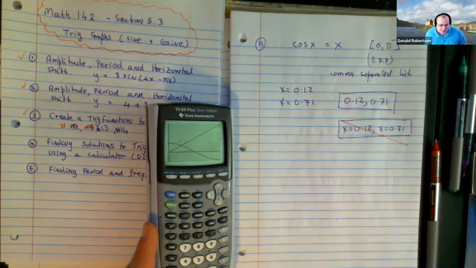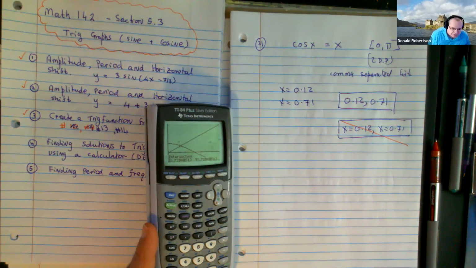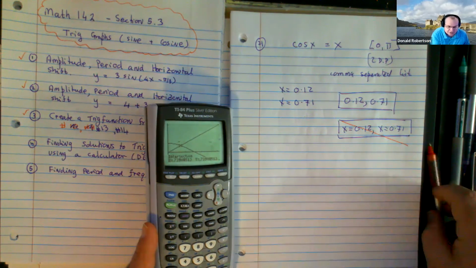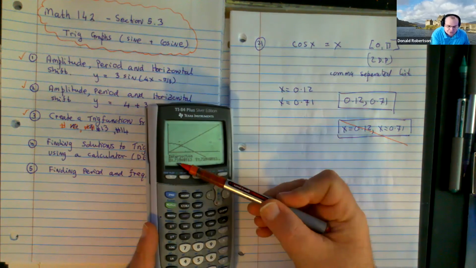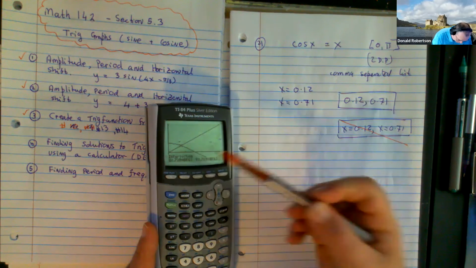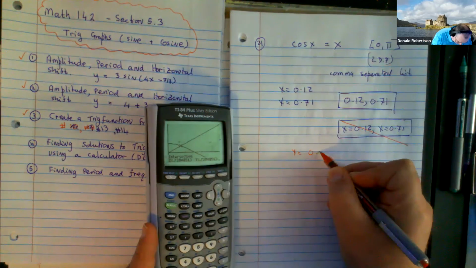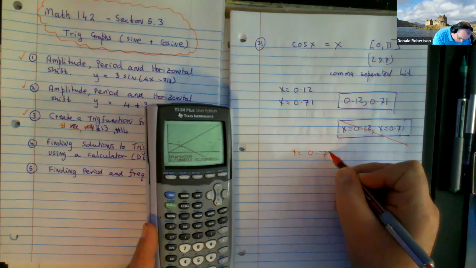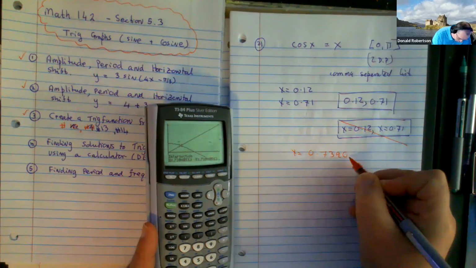So, yes. And the answer, the bit that we're interested in, is this number here. So 0.7390. So that's x equals 0.7390 and a whole load of stuff. Oh, I want 2 decimal places. So will you remember to do what it says?